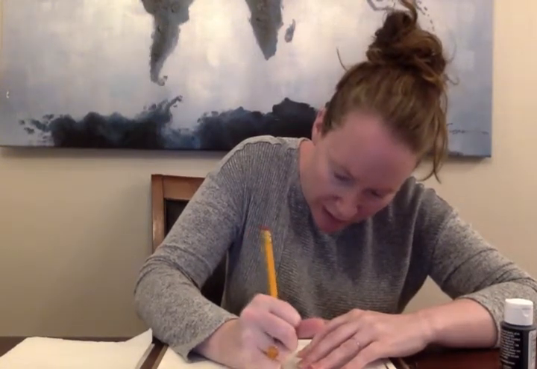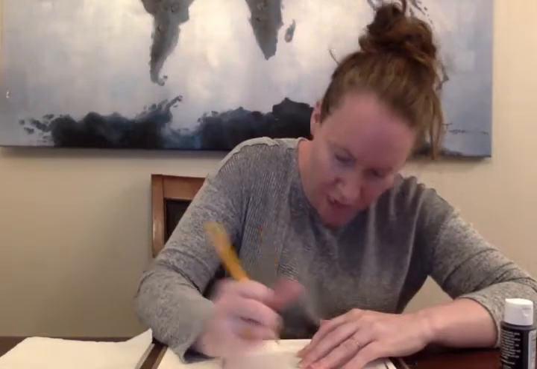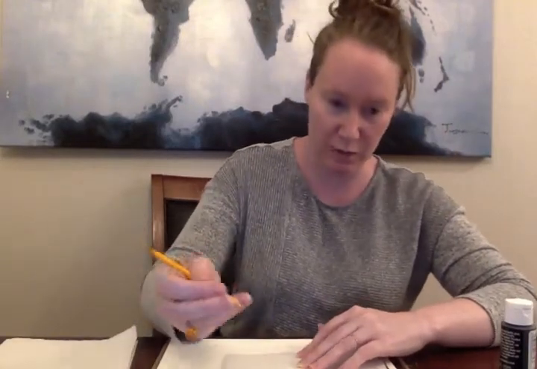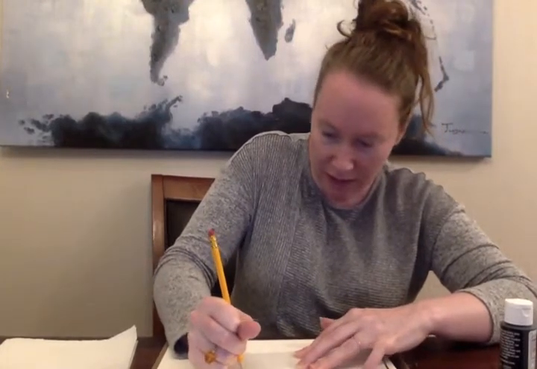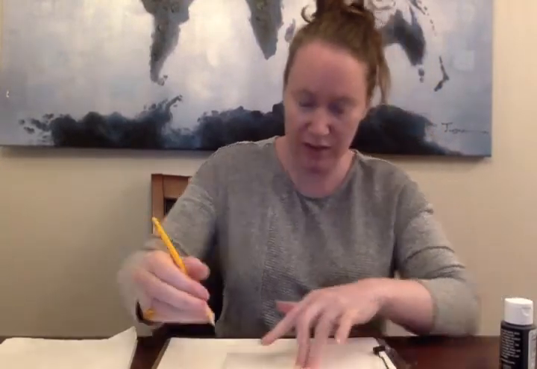You just want to make an impression on the foam. Okay, that's one poppy. I'll do a bigger one here. He did 4 poppies in his print, so I'm going to also do 4 poppies in my print.